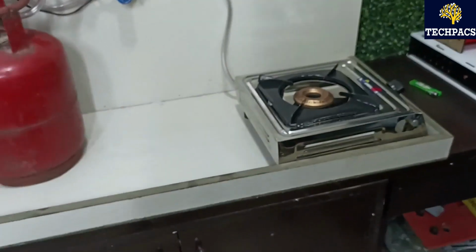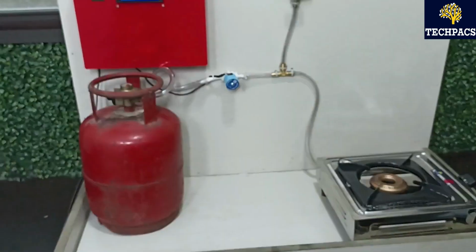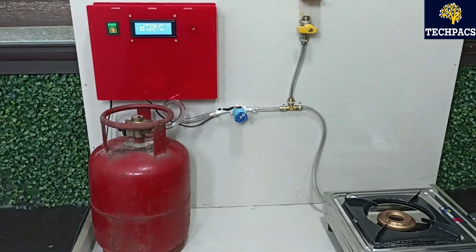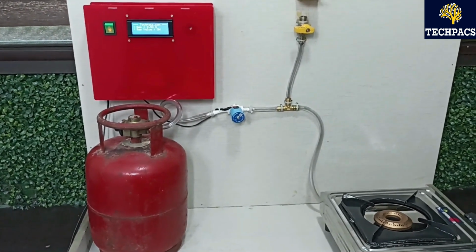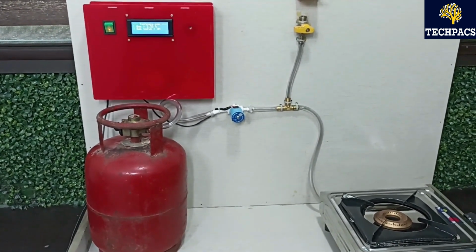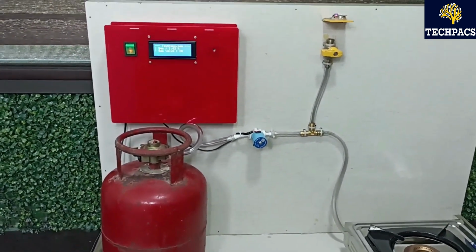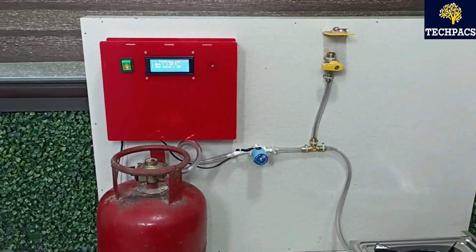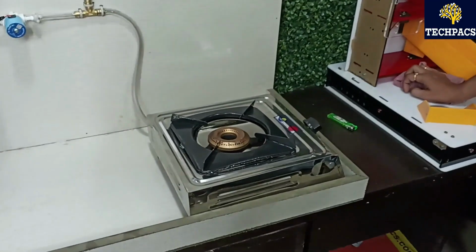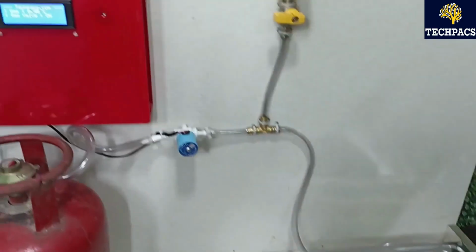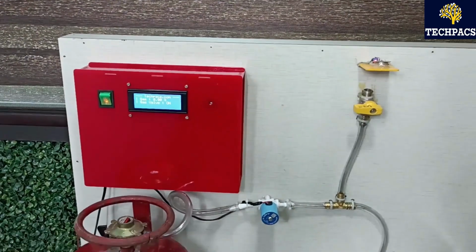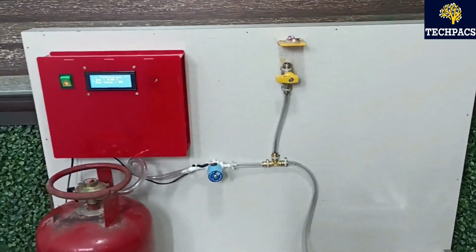In addition to kitchen safety, this project can also be implemented in gas cylinder storage areas where multiple cylinders are placed at a single location, and in case of leakage it becomes quite difficult to detect at which place the gas has leaked. So it works as a security and safety measure for such locations as well.